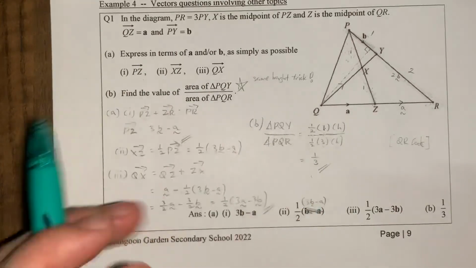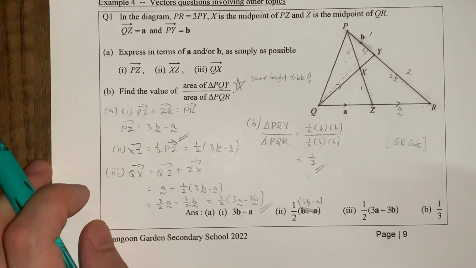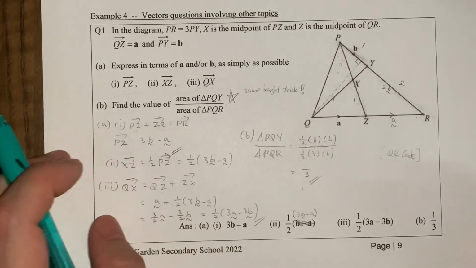So this is quite an interesting question, right? If you have never seen this before, there's no way you will know how to do this.